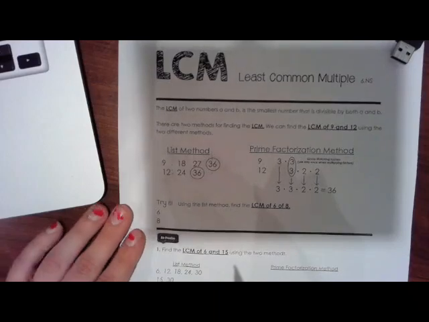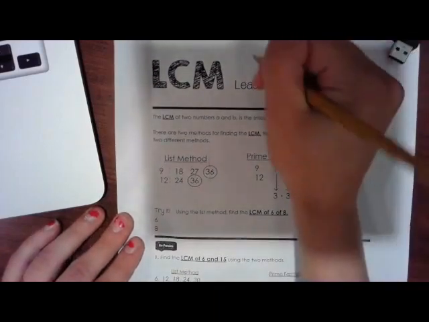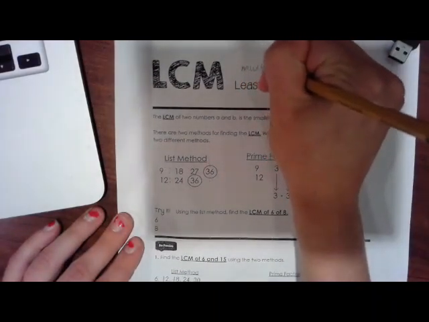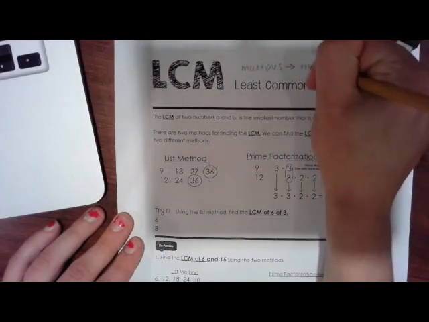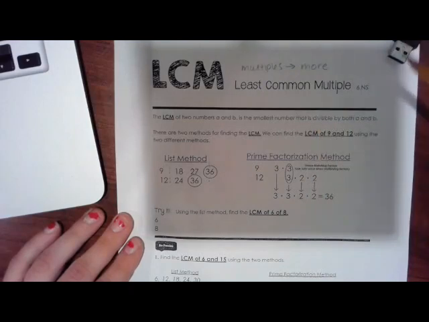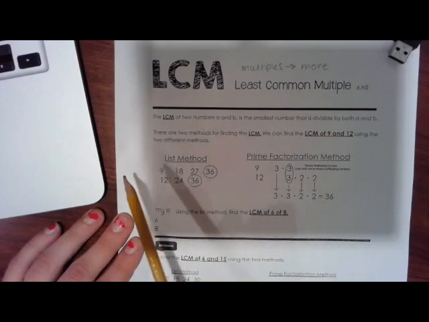Keep in mind that when we think of least common multiples, multiples get more. Well, that's just how I refer to it because of the M&M. So you can use that alliteration to help you remember that multiples are going to get greater. They're going to get bigger. So you're not going to see any numbers here that are less than 9 or less than 12. That would be greatest common factor, and we're not doing that right now.